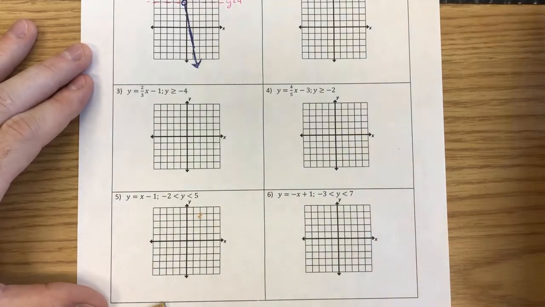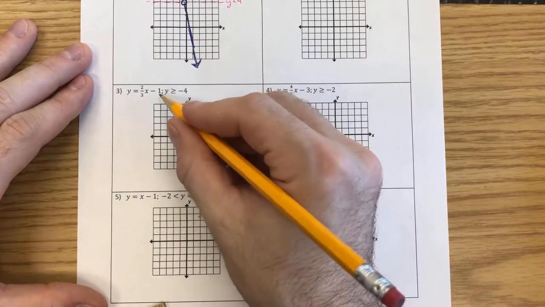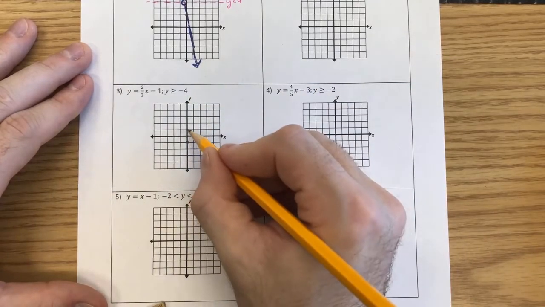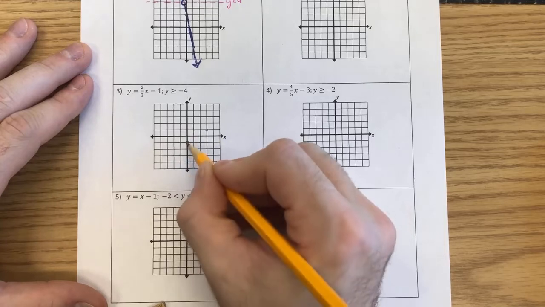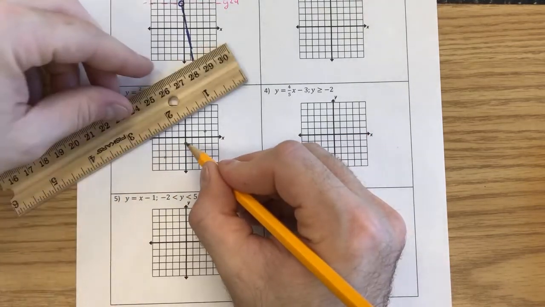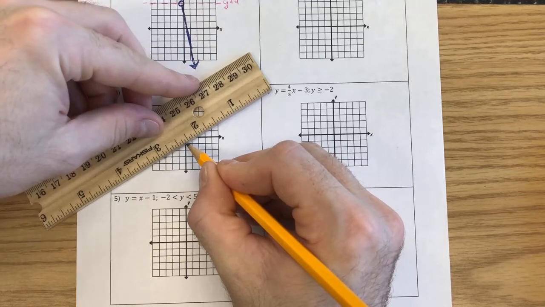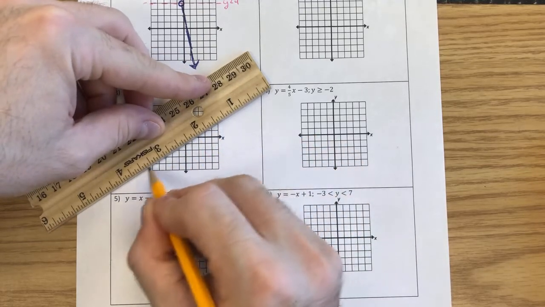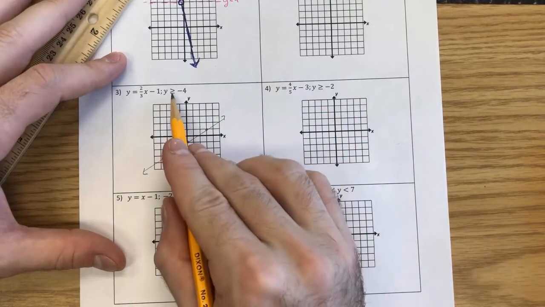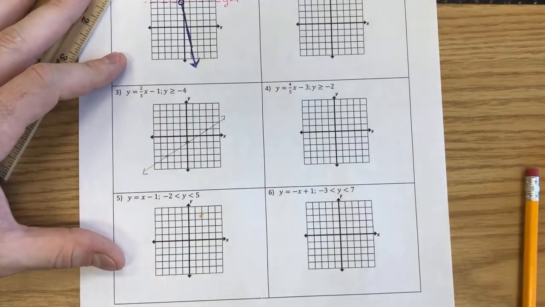So if I take my line and start my point at -1, and I go up 2 over 3, down 2, back 3, I get a line that looks like this. Right there. But again, I'm only concerned with the values that are greater than -4.